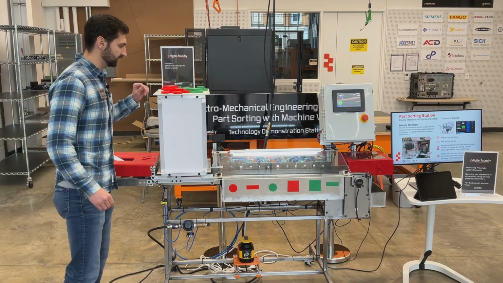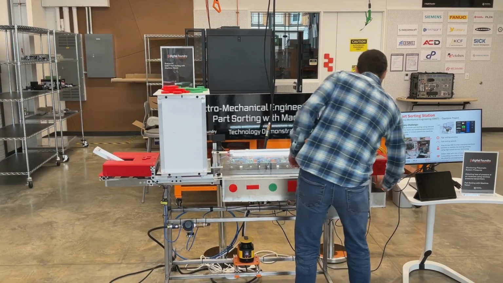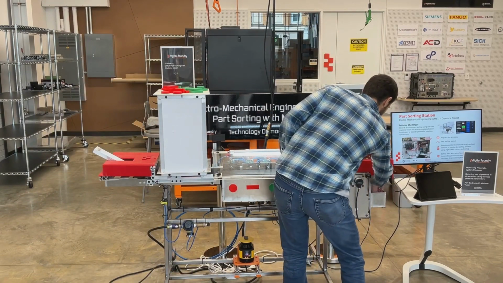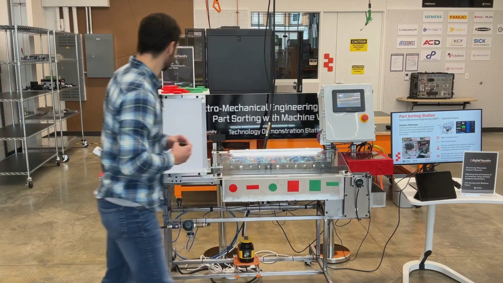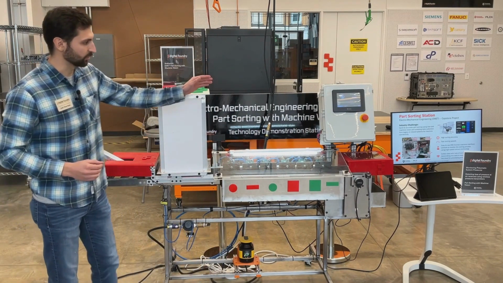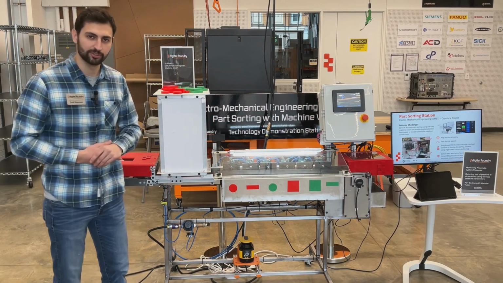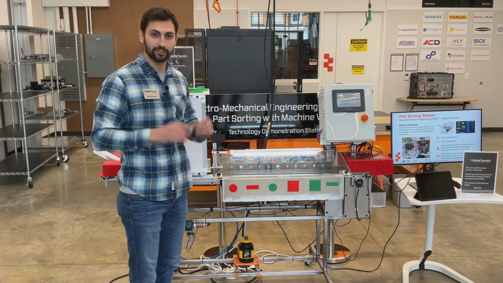All right. And now I'll show you how the laser works. So if we have a bad part, and I put it down the conveyor, you'll notice it won't detect it, and it will go the whole way and light up red to show a bad part. And that's a part sorter.